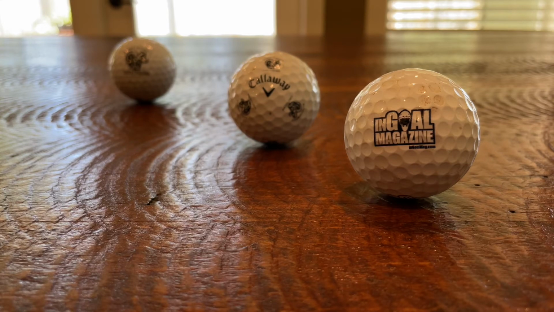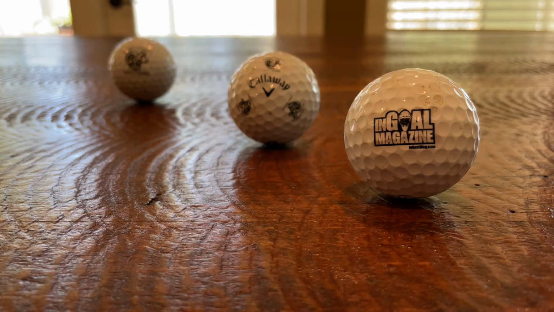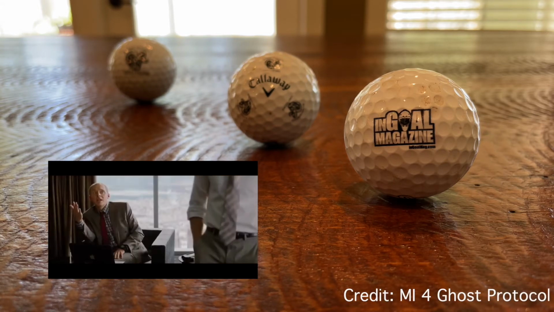Alright, so I'm here at the 3 golf ball example. I tap on the in-goal magazine ball, and now these 2 balls have gone out of focus. And this is really what depth of field is. What is in focus? So if I was filming a movie, then a subject could be out of focus, and then the talking subject would be in focus.